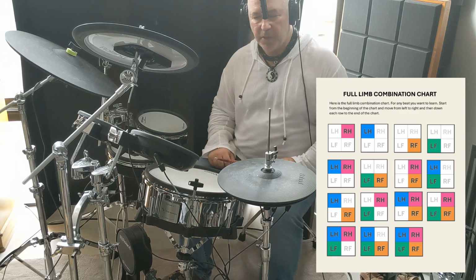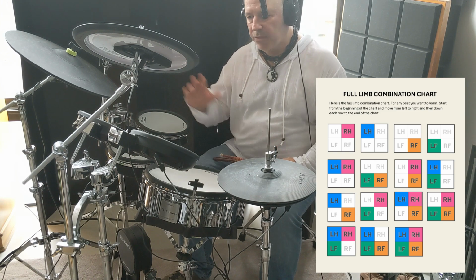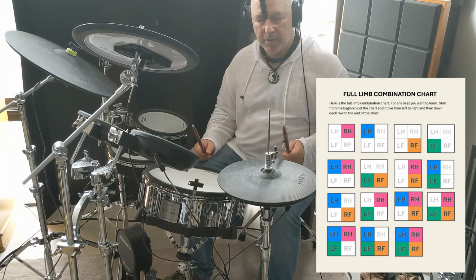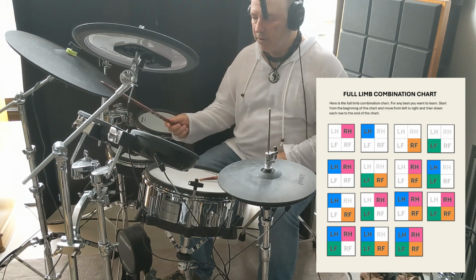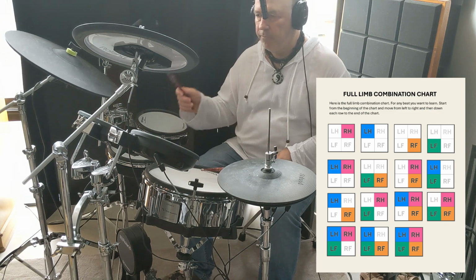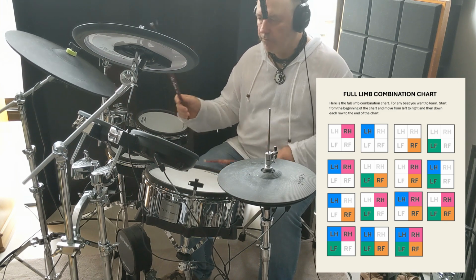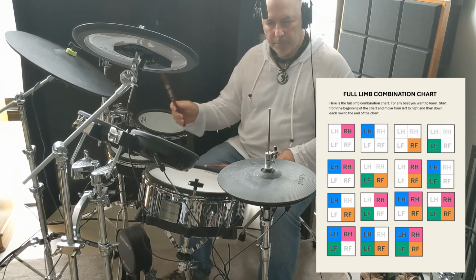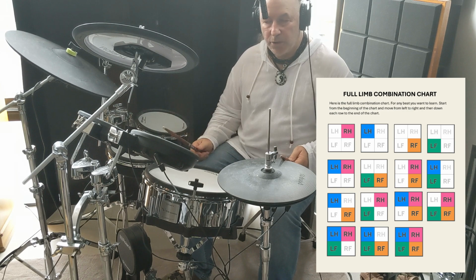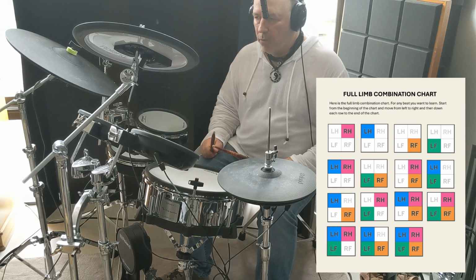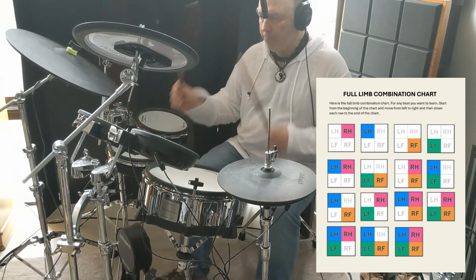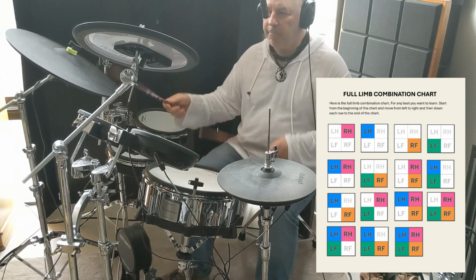And now, the other thing you're trying to achieve is not being thrown off by another part. So one of the most difficult things for that is the hi-hat. Like for example, if you're playing, now I want to throw the hi-hat in there. 1, 2, 3, 4. We're going to throw in the hi-hat.